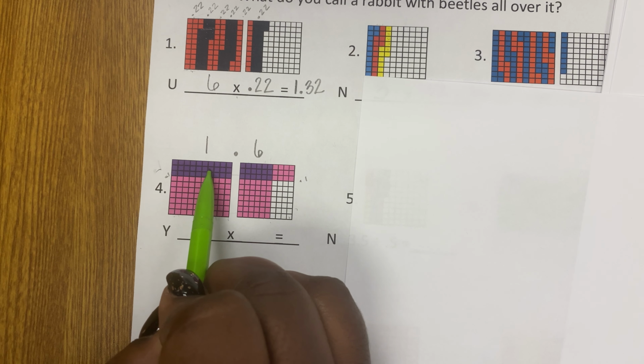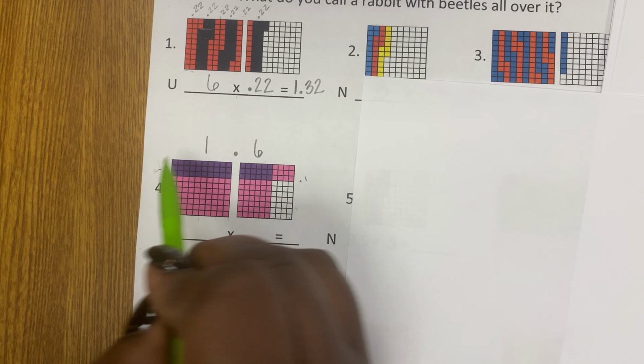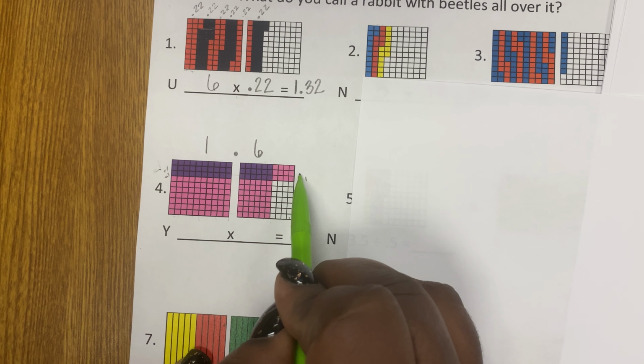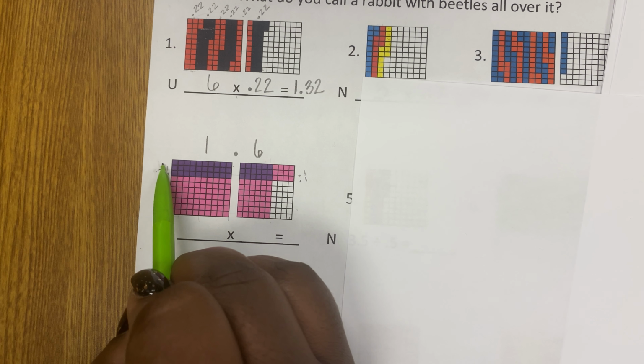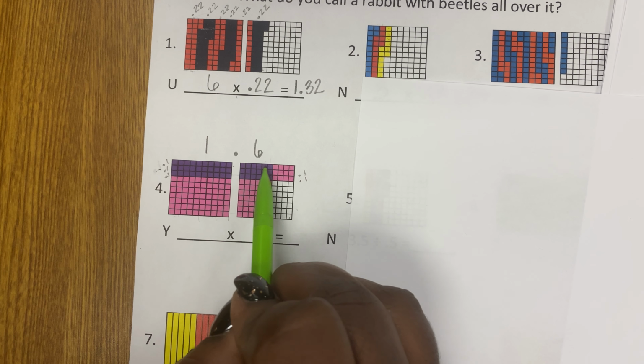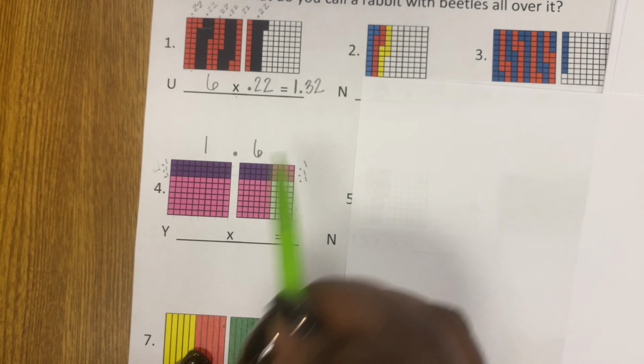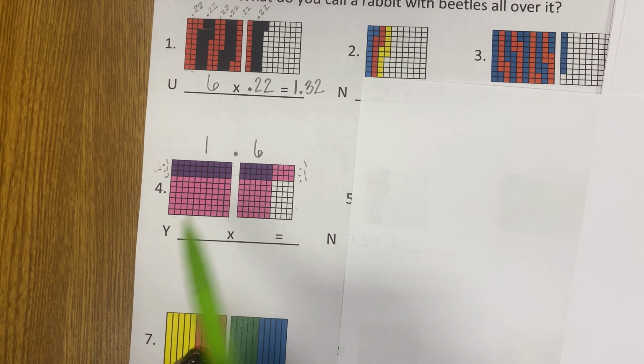Looking here, all the way across, that's another tenth. And it went all the way across here. And then let's look at this last one. This is all the way across, so that's 1/10. Let's look here. That's all the way across, so that's 1/10. It only works if it goes all the way across horizontally.